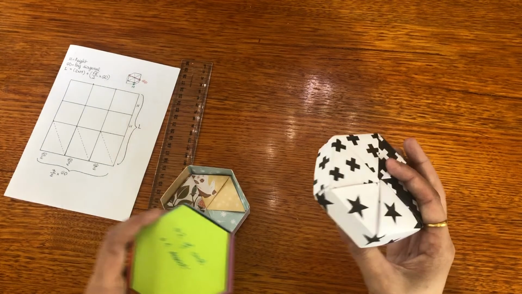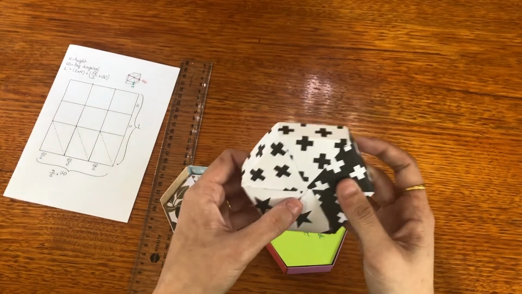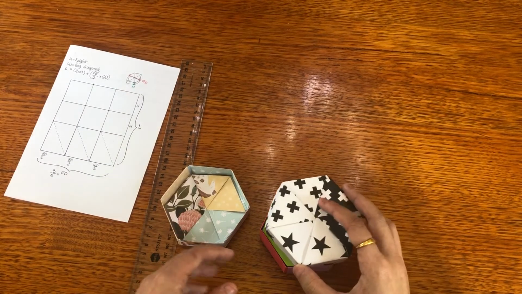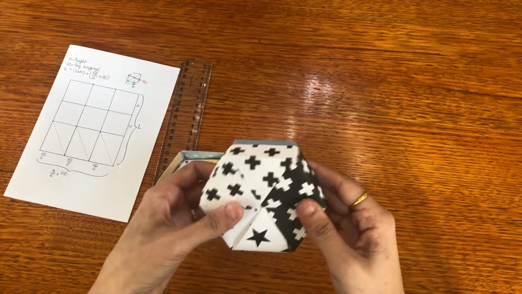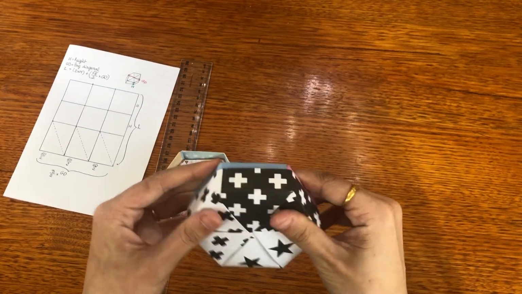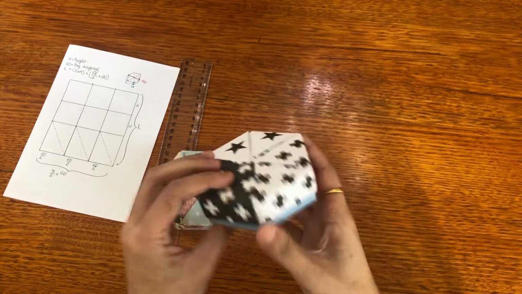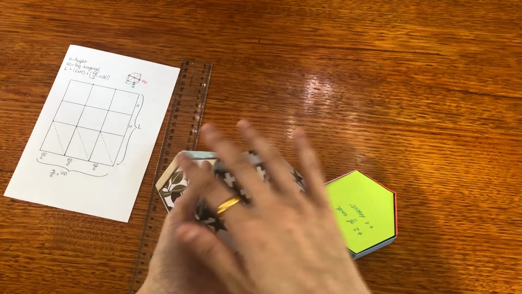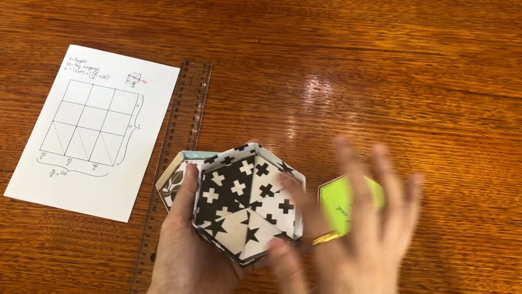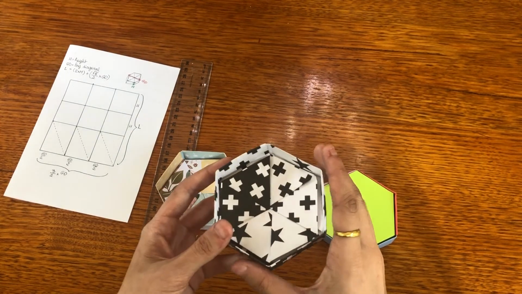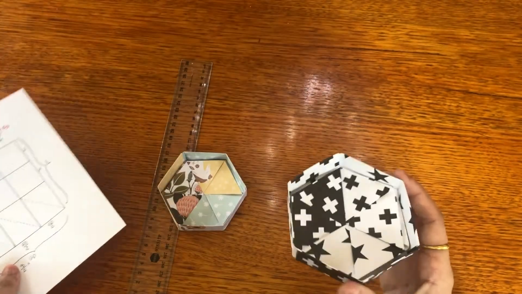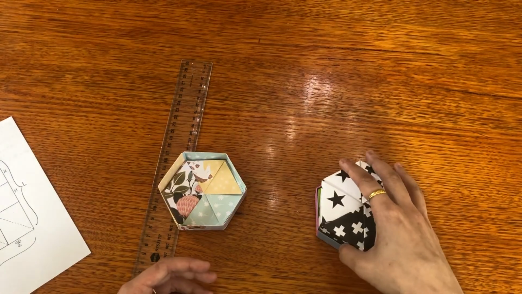So that is how to make a hexagonal box. I took the measurements for a lid for this one, but obviously you take the measurements you'd like, it doesn't matter. So let's say this was a box. To make a lid, just add 2 millimeters to the big diagonal instead of whatever measurement you had, so probably 95, and you should be good.